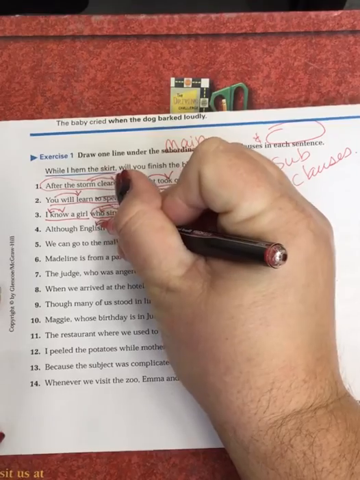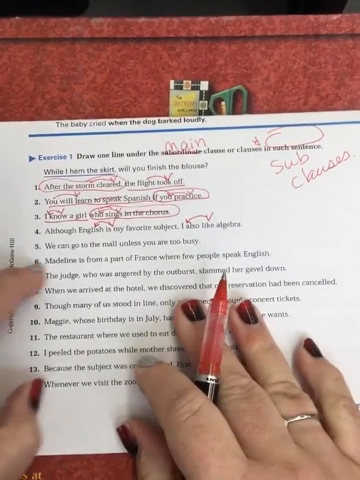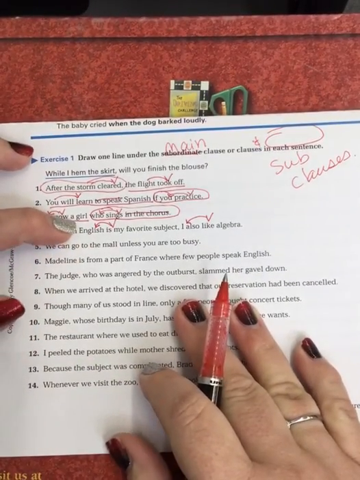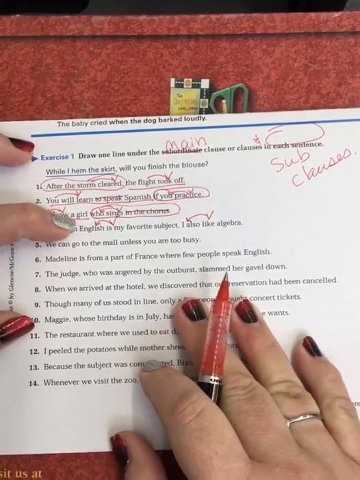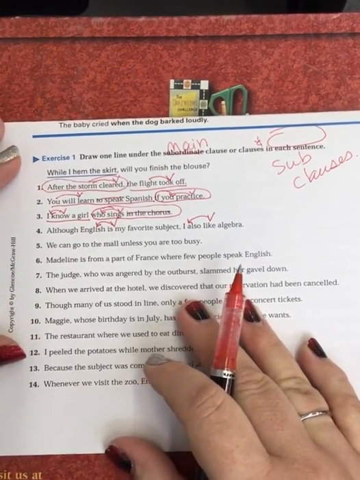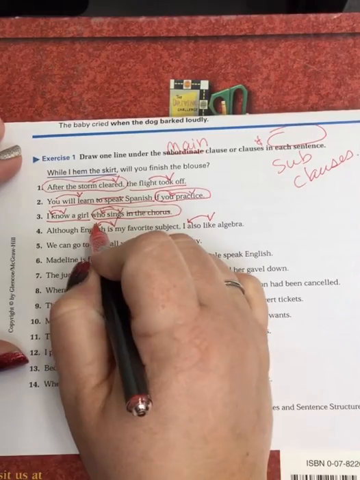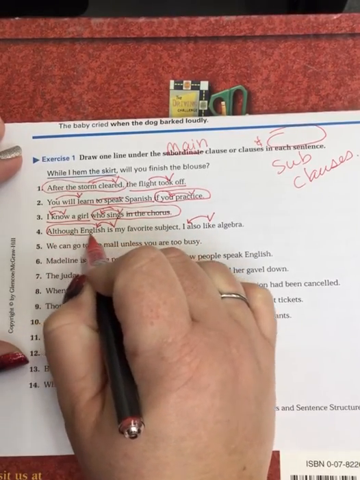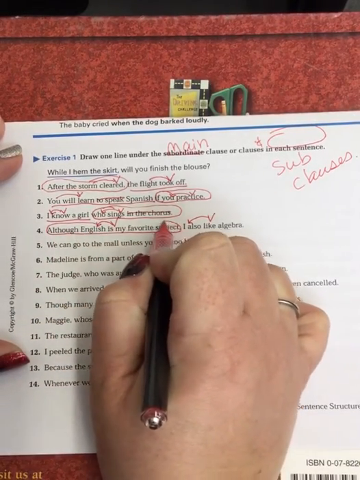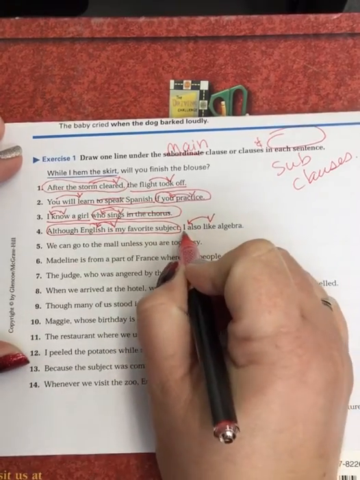Is there a subordinator? Although. Yep. If I cover up although, do I have a sentence? English is my favorite subject. Yeah. So what do I circle? Although English is my favorite subject.